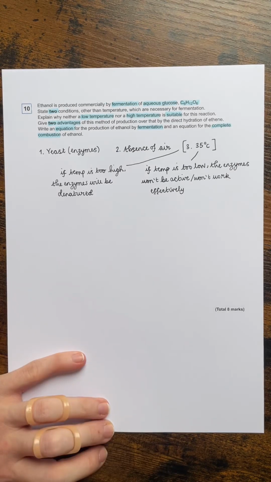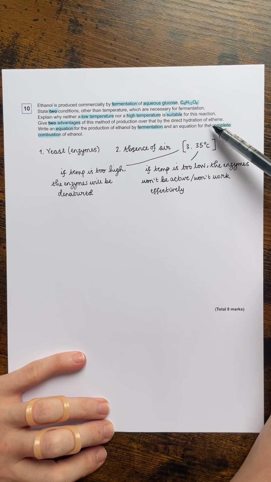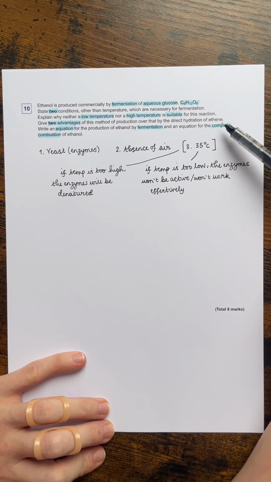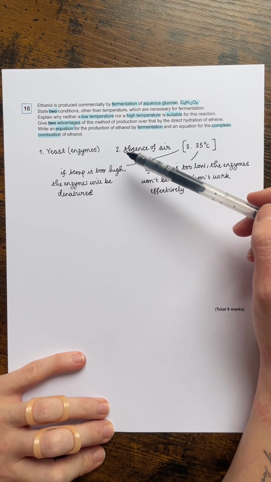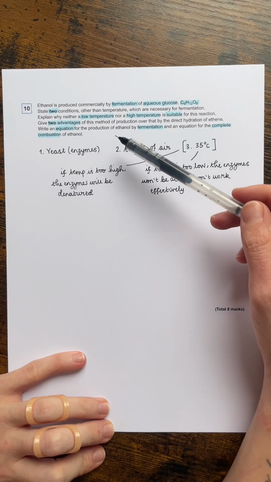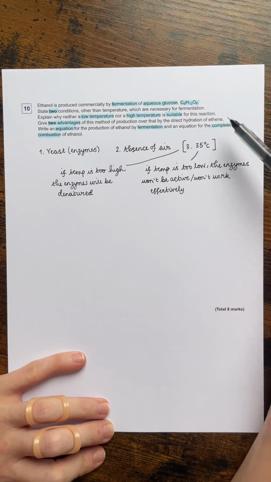Give 2 advantages of this method of production over that by the direct hydration of ethene. So when we're thinking about using ethene to make ethanol, the ethene fundamentally comes from crude oil. So we would take our crude oil, we'd do fractional distillation, we would then take the surplus of the longer chain hydrocarbons, crack them into shorter chain hydrocarbons, and we'd get shorter chain alkanes and some alkenes being made, and then we can take the alkenes from there and do many things with them, including turning them into an alcohol.